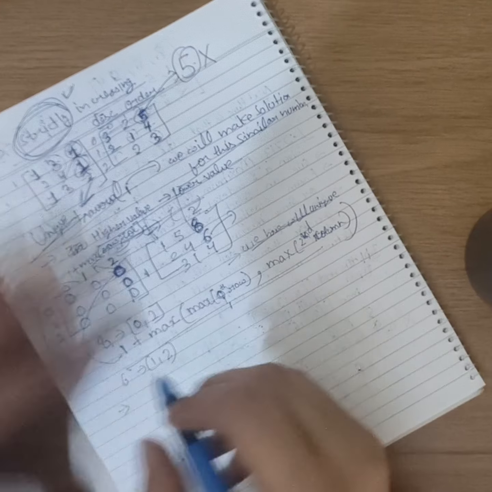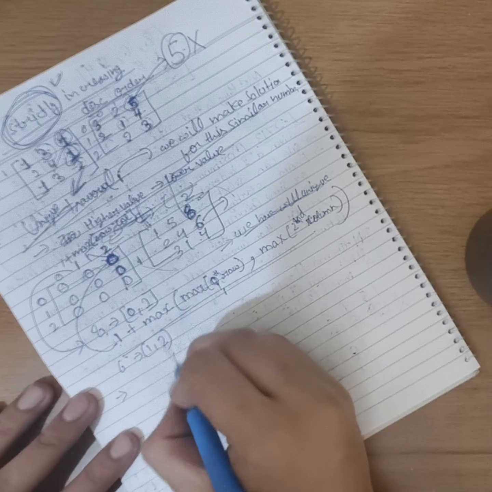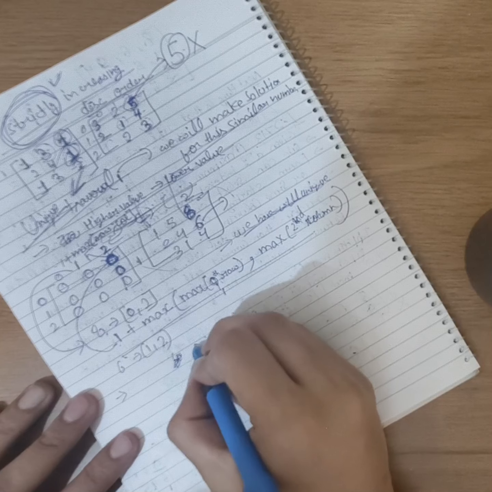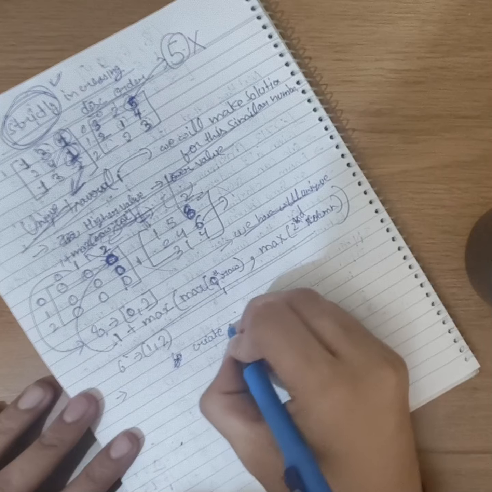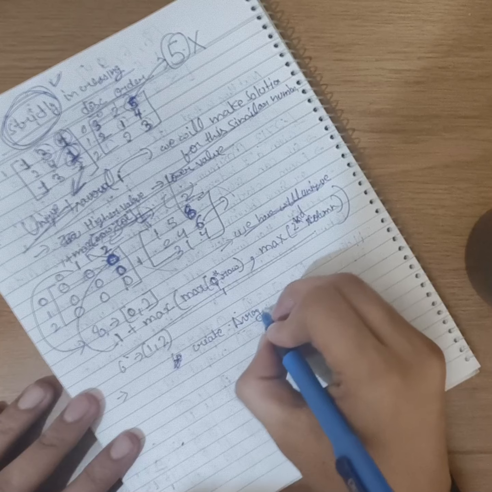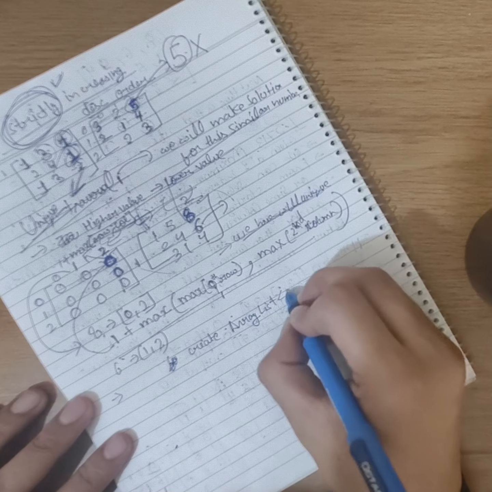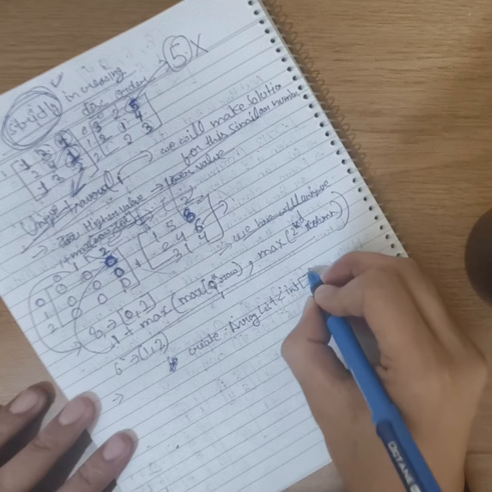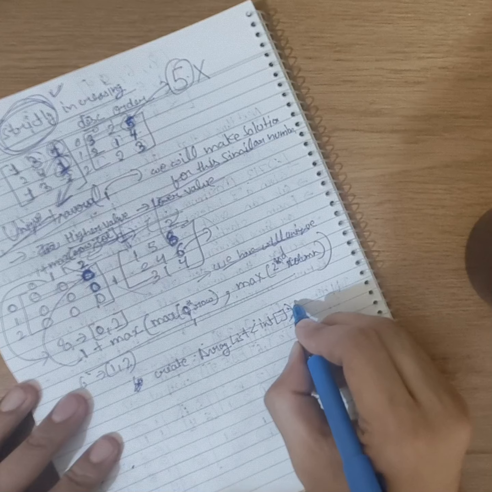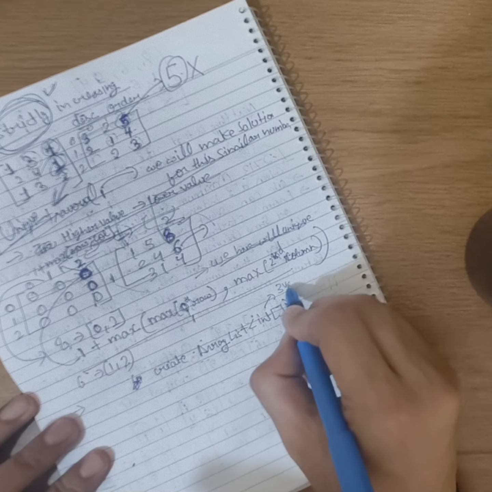So let's say we have these values 1, 5, 8, so we will basically initialize an array list, and in the array list we will have integer arrays, each containing 3 values.